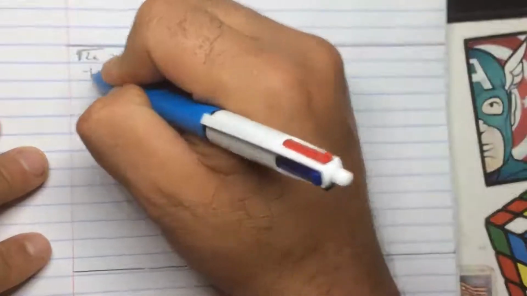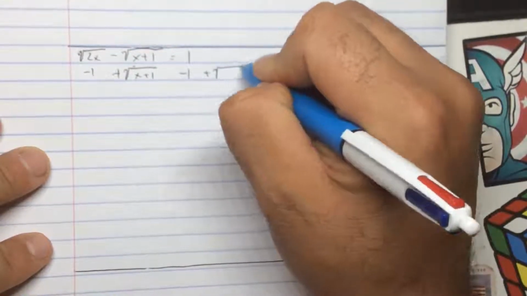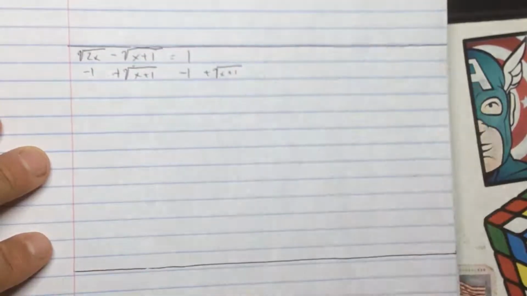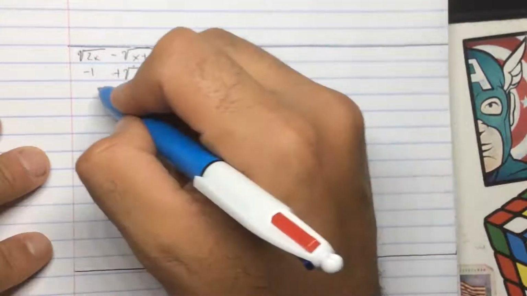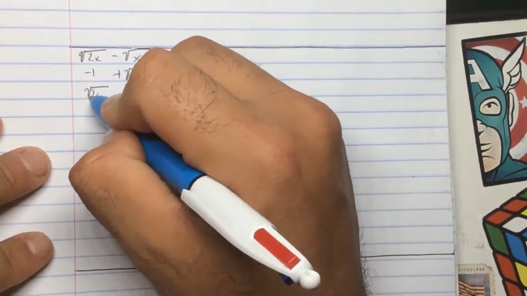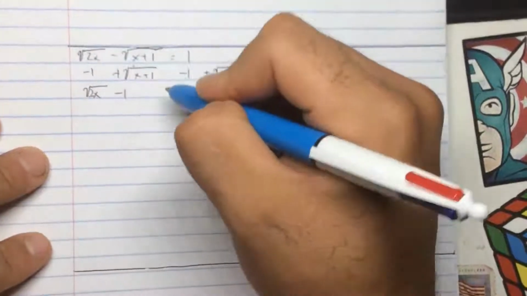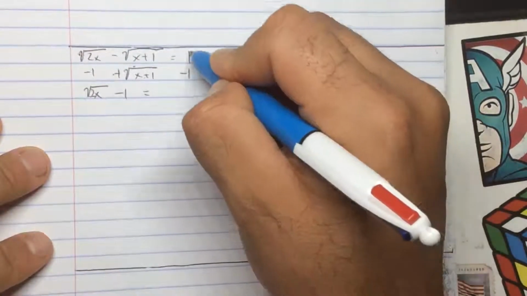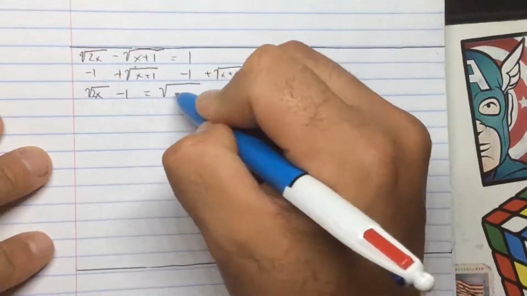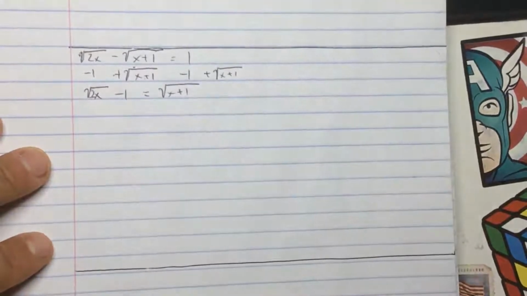So I'll subtract 1 here, subtract 1 here, and add the square root of x plus 1 there. We end up with the square root of 2x minus 1 equal to, this goes to 0, and then the square root of x plus 1.